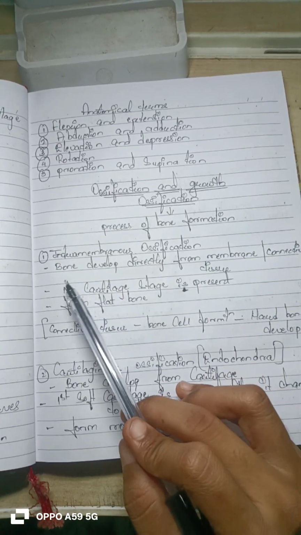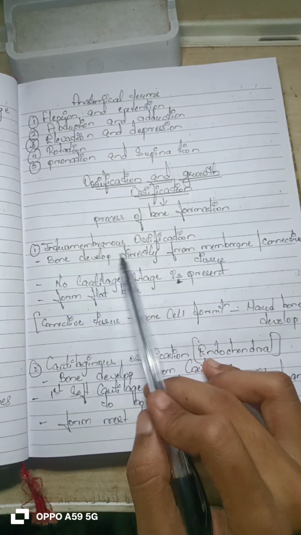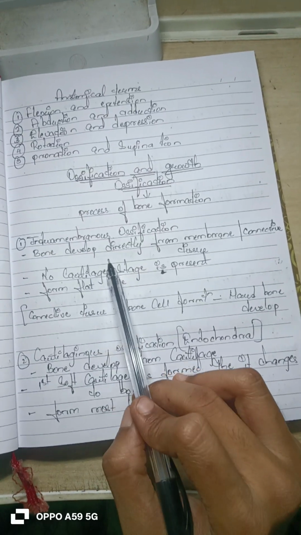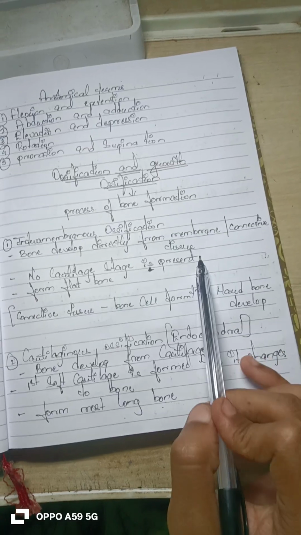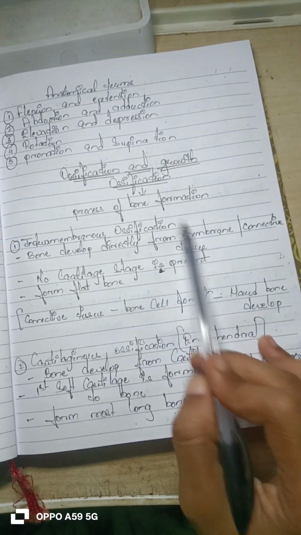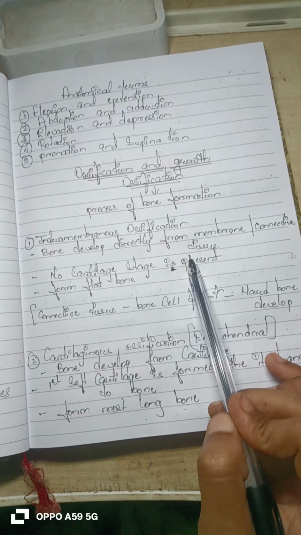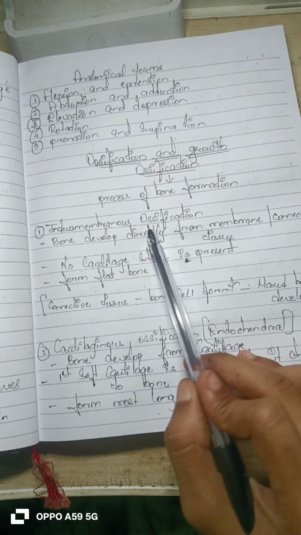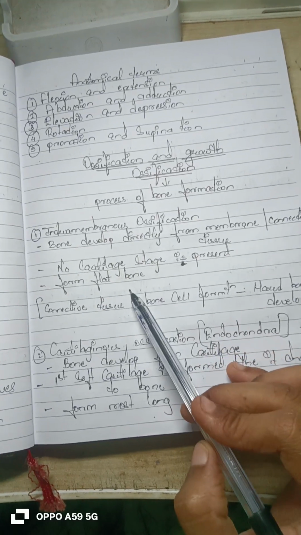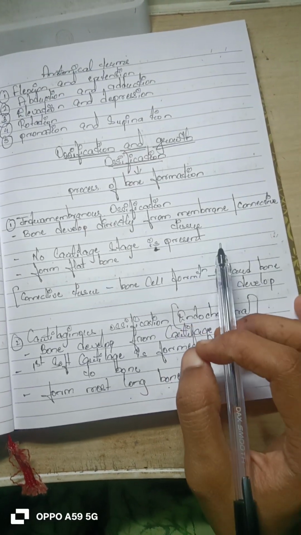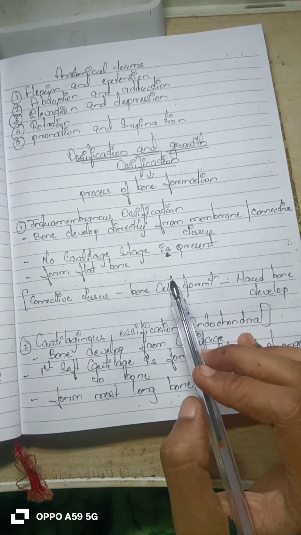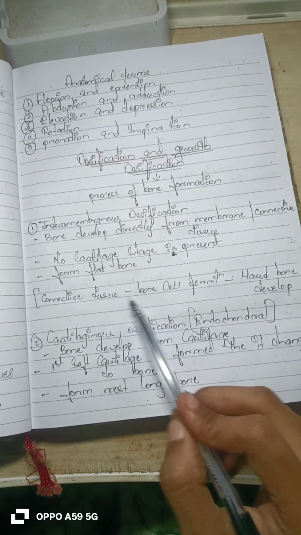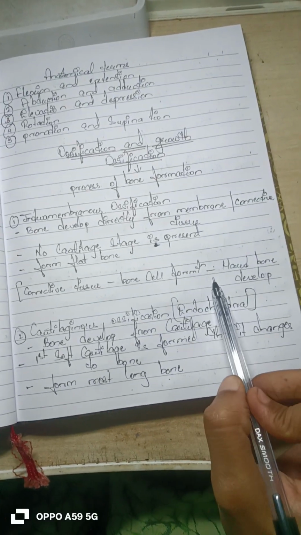The first process is intramembranous ossification. Here, bone develops directly from membrane or connective tissue. Cartilage stage is not present here. In intramembranous ossification, flat bones are formed, for example, the scapula. In simple form, you can say that connective tissue turns into bone cell formation, and after that it turns into bone development.